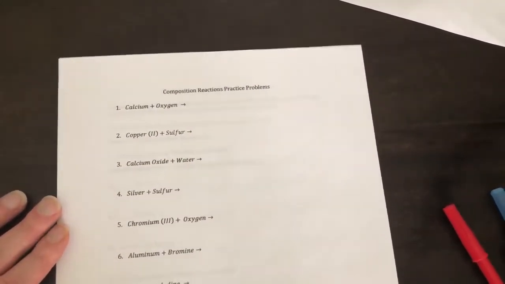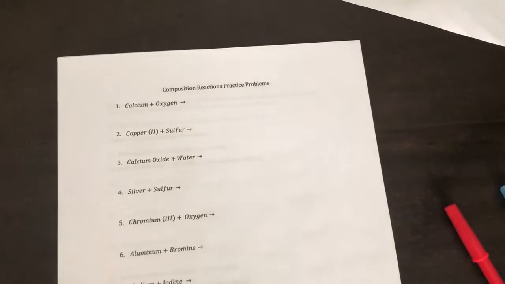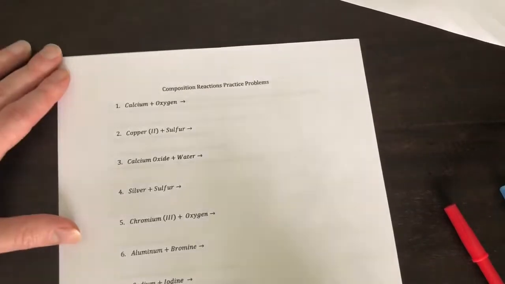Okay, so in this assignment, for the practice problems, it's going to go with your composition and synthesis reaction notes. As I work through these, make sure you double check your work.